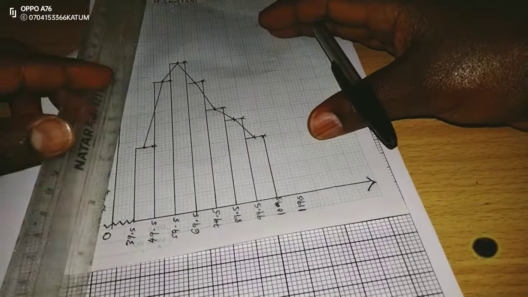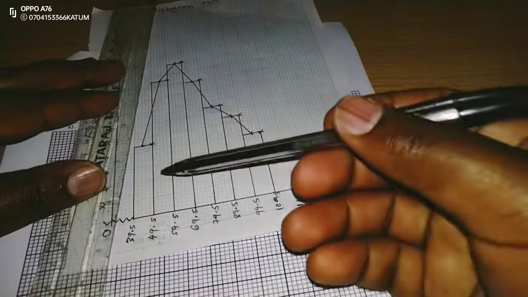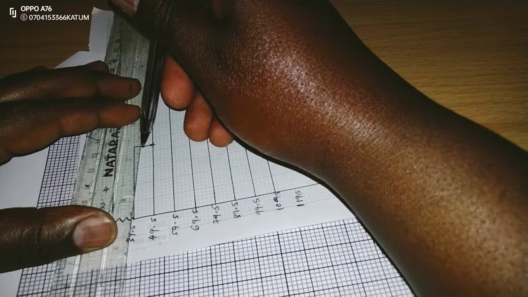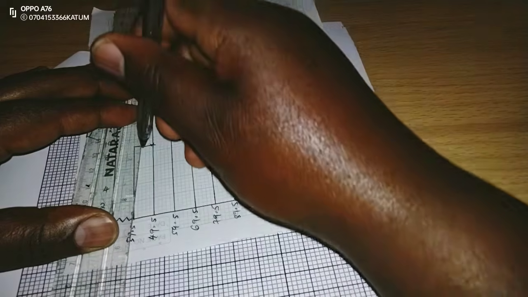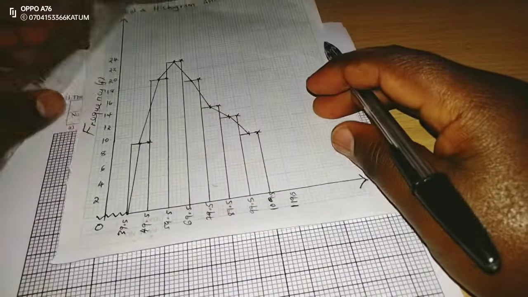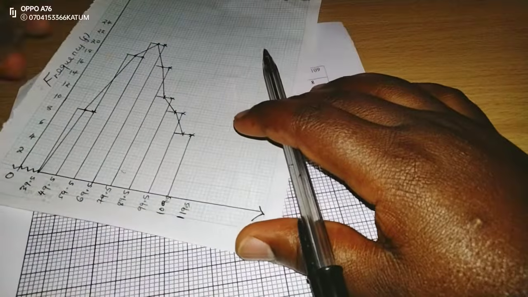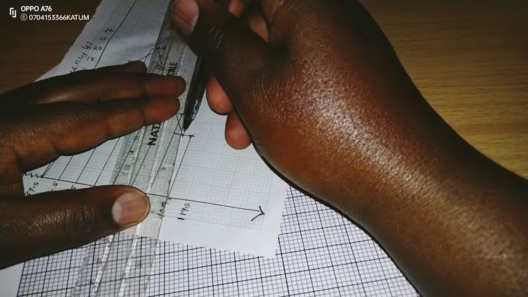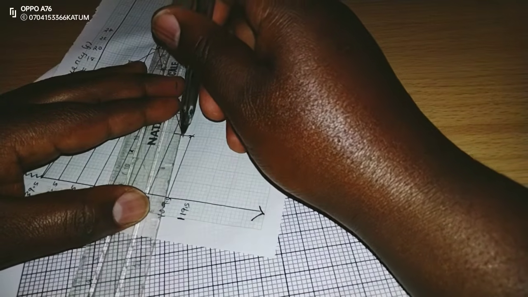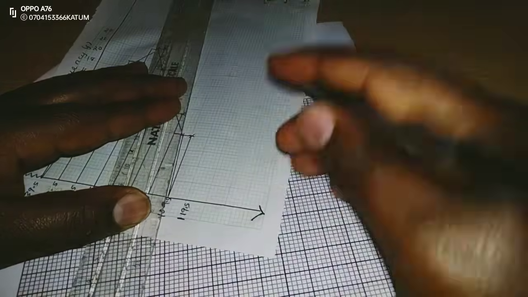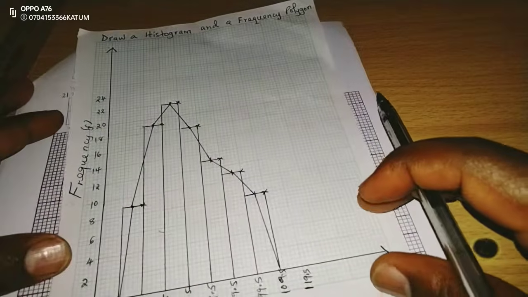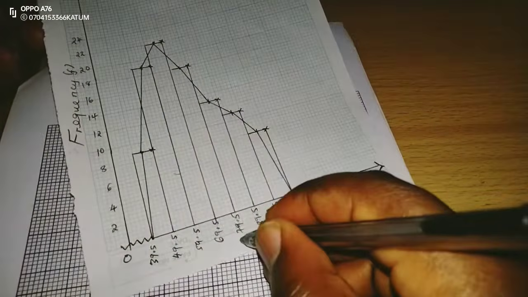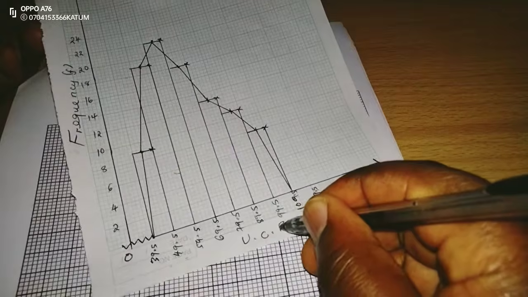It has to be anchored on the axis at the lower class boundary of the first class. So this first midpoint, we anchor it at the base of the axis. Then the last midpoint, we anchor it at the upper class boundary of the last class in this graph. So that is how the frequency polygon and the histogram are supposed to appear. These are upper class boundaries plotted here.